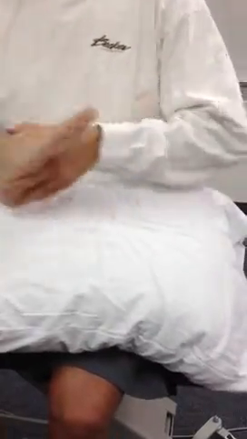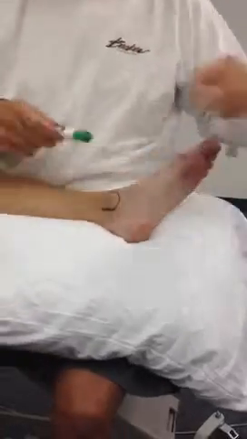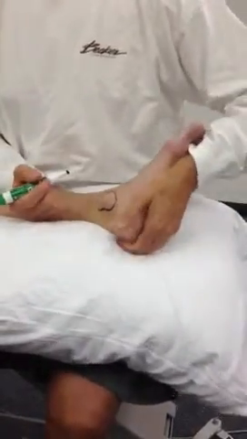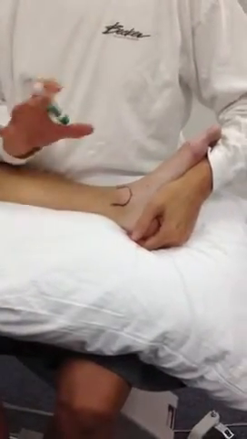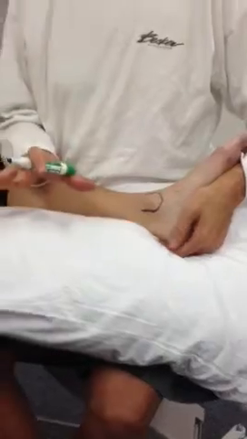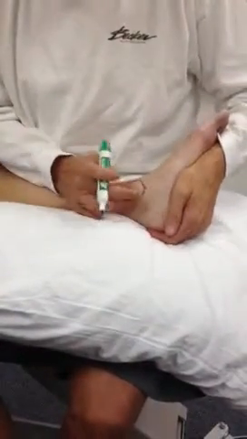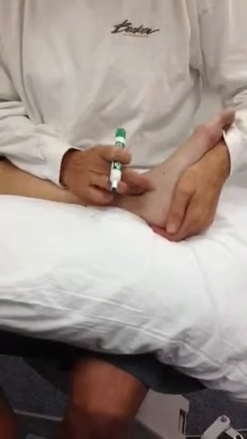On the medial side, we are going to have a bunch of ligaments. I'm not particularly interested. If you would like to memorize each and every one of them, great. But just know that they are going to attach to the talus.